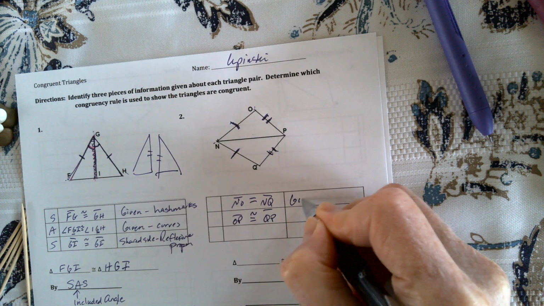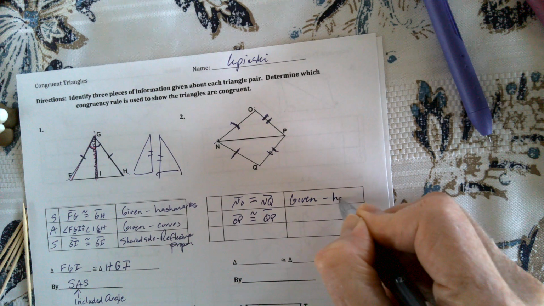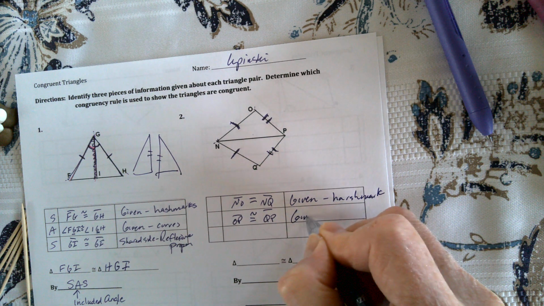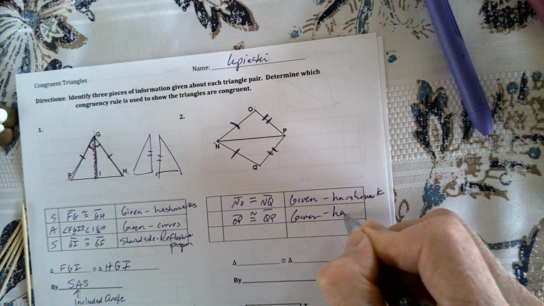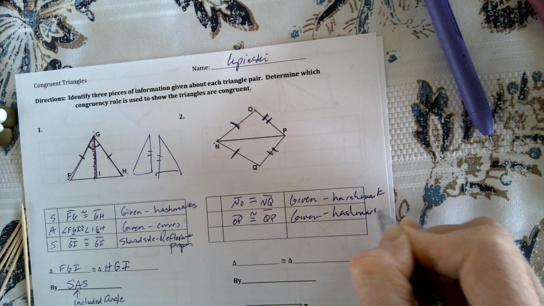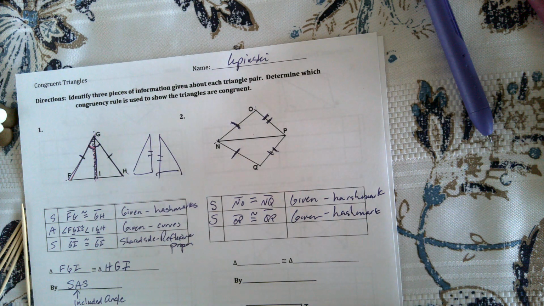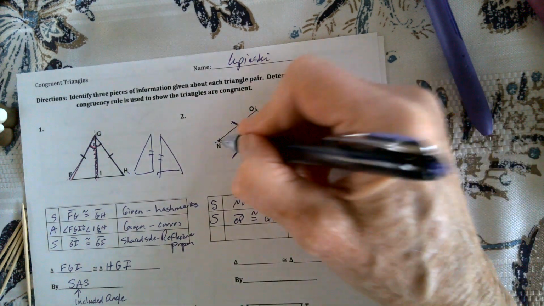Why do I know this? It's given, and I've got the hash marks. Okay, I have to have 3 pairs of information. Right now I only have 2 pairs of sides, but I could see there is the shared side.